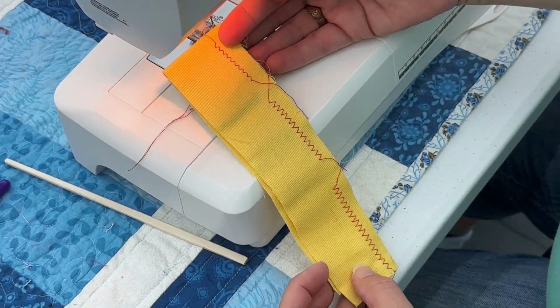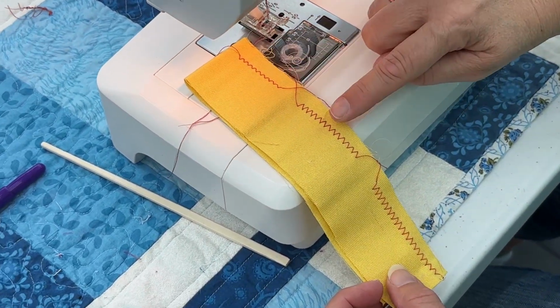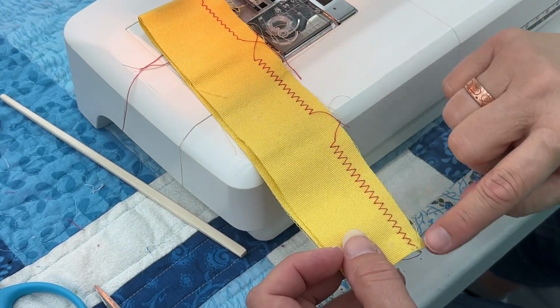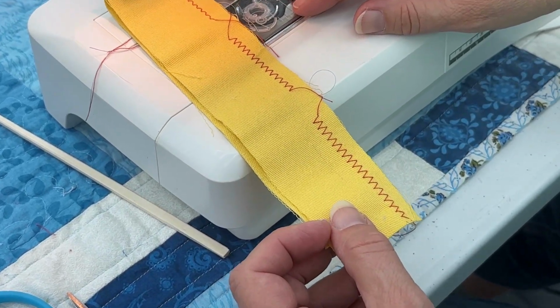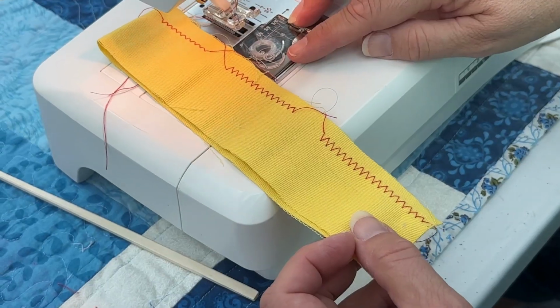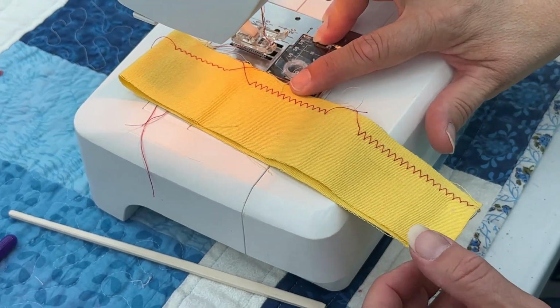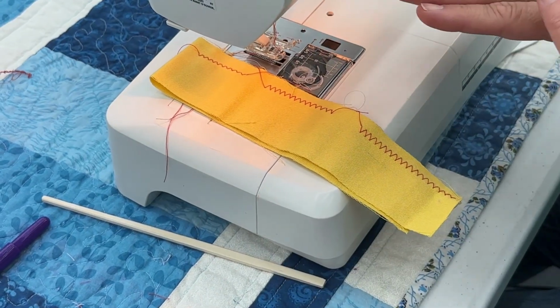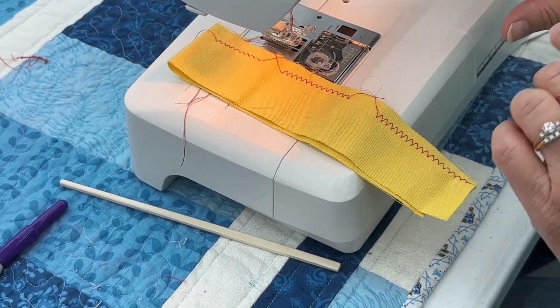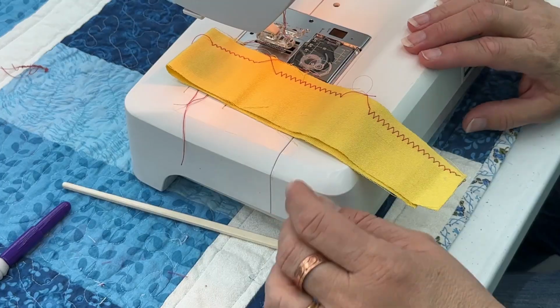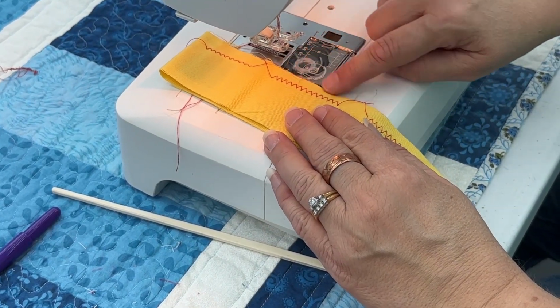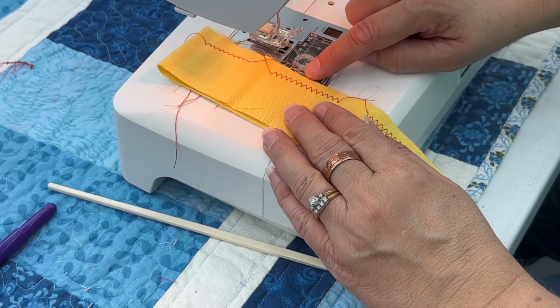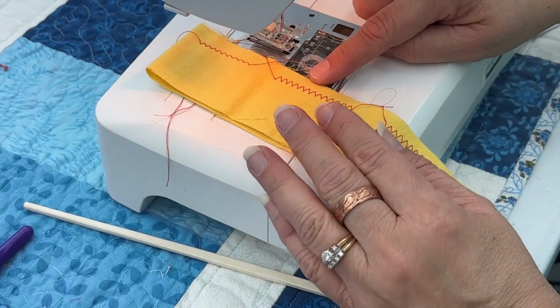So you can see the 3 different widths. This is a 2, this is a 4, and the last one is a 5 on my machine. And a zigzag stitch is very useful for lots of different purposes. If you're adding a layer of fabric on top of another layer, raw edge out, and you want the edges to be encased a little bit, a zigzag stitch will work well for that.